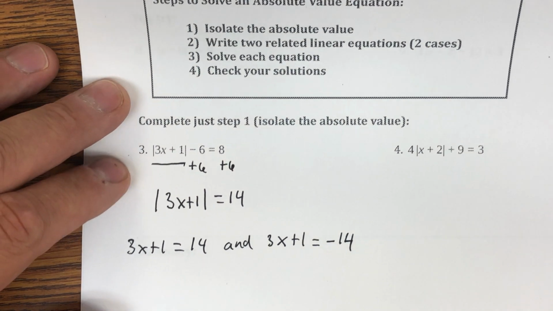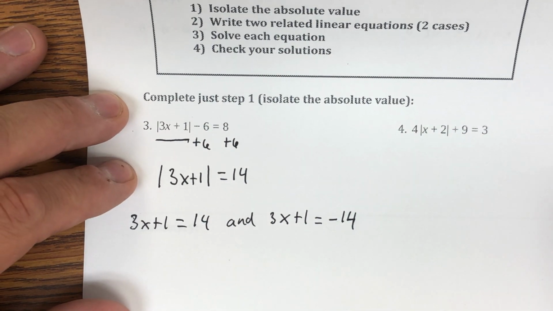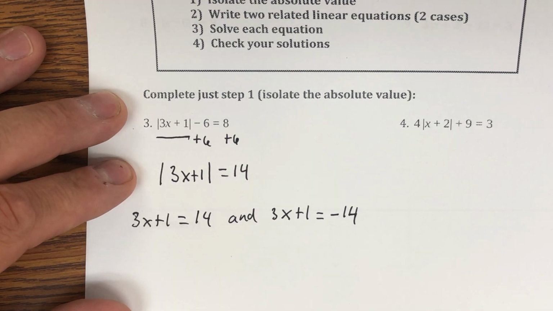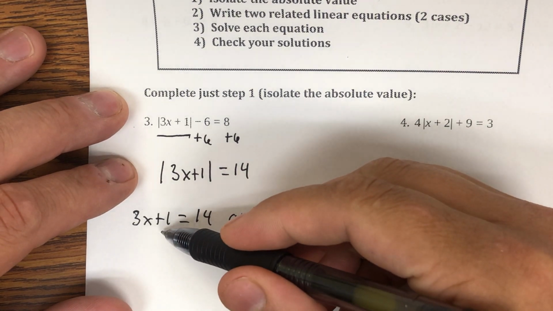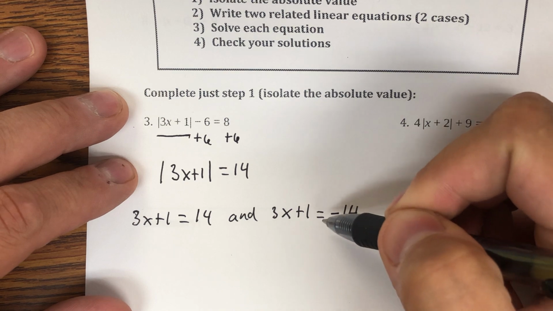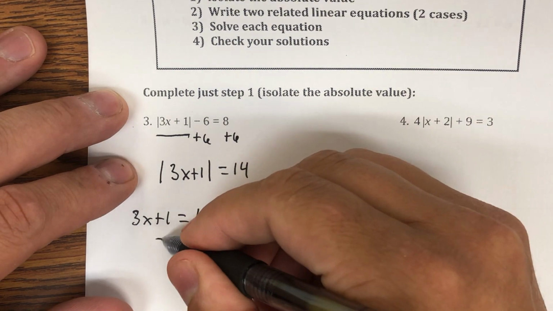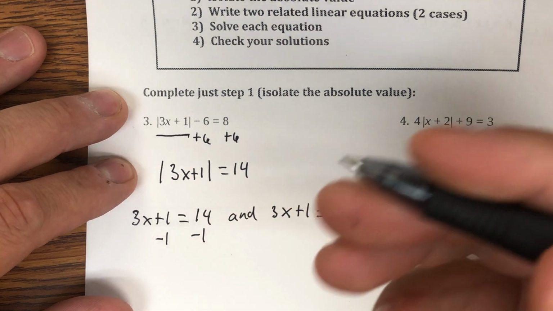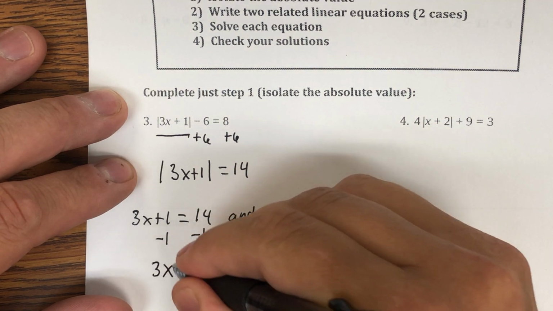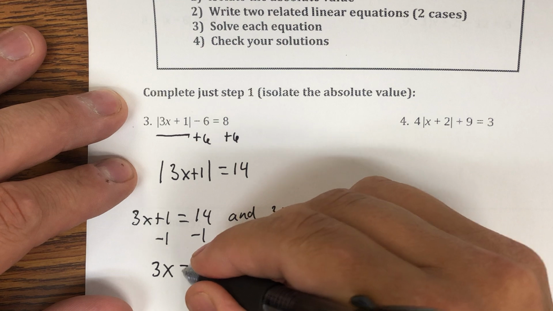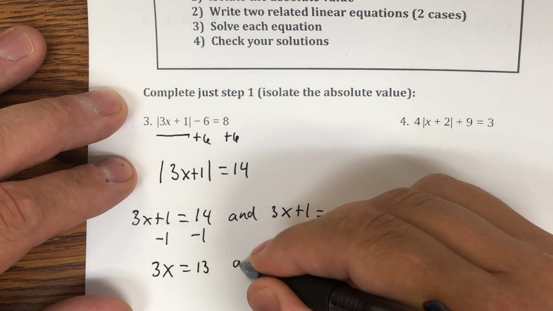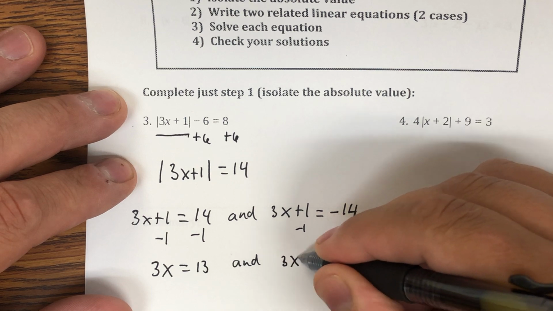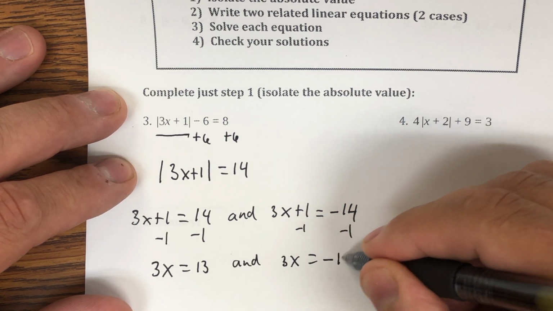Now we just solve both equations. Now when I do this, I'm going to get some different values. You can't just subtract 1, then divide 3. Because when I subtract 1, 14 minus 1 is 13. So 3x equals 13, and subtract 1, 3x equals negative 15.